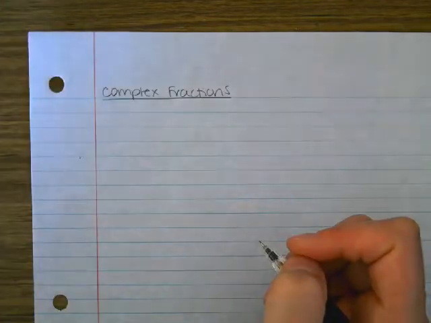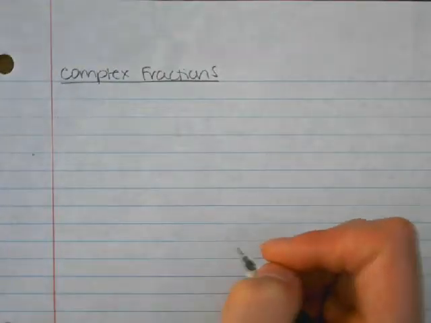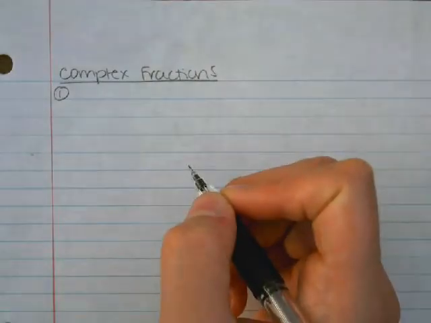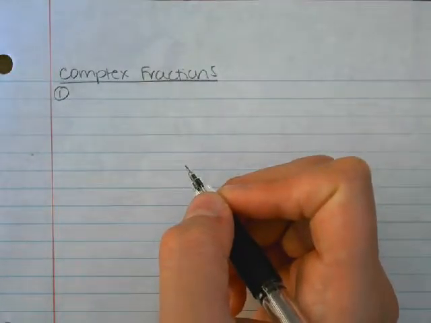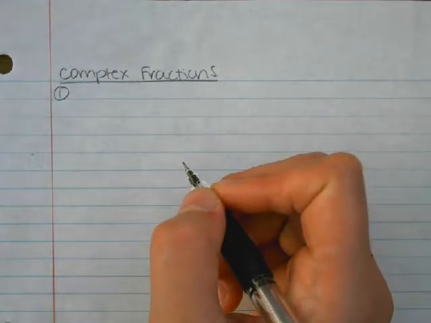So, complex fractions. The first step in complex fractions was always to make sure that every little part in the overall fraction had a denominator. So make sure all the fractions in the problem have a denominator.